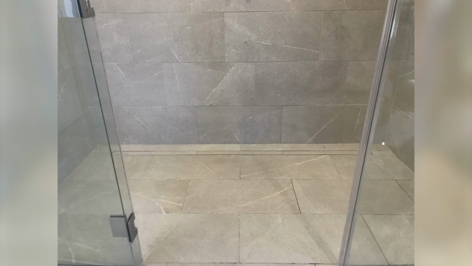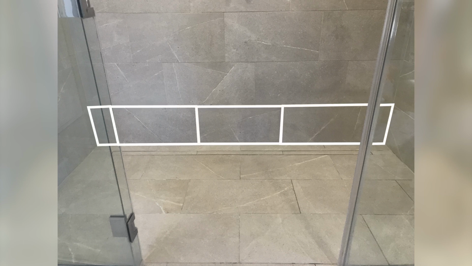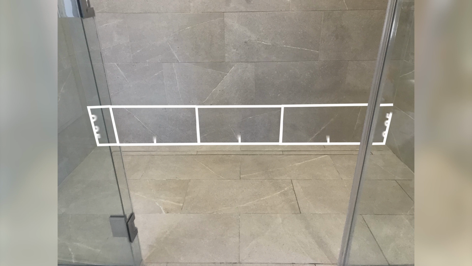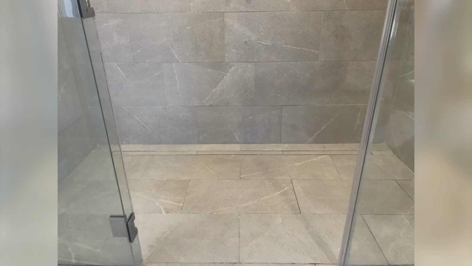Since the back wall of the shower is 7 feet wide, we can see that it takes 3.5 tiles to cover this distance. This is because 7 feet divided by 2 feet, the width of each tile, equals 3.5 tiles. Some rows start on the left side with a full tile, and other rows begin with a partial tile. But each row has a total of 3.5 2-foot wide tiles to cover the 7-foot distance.